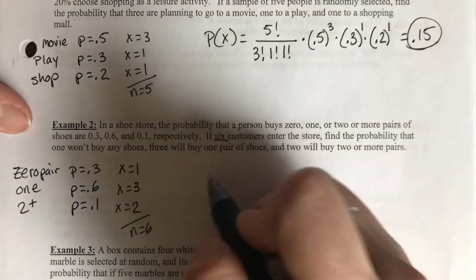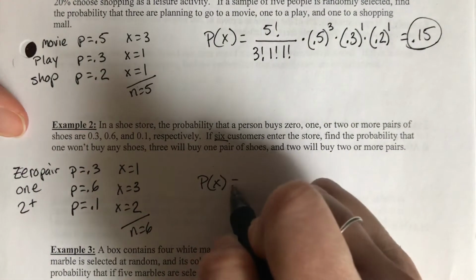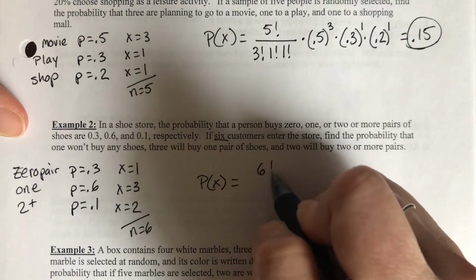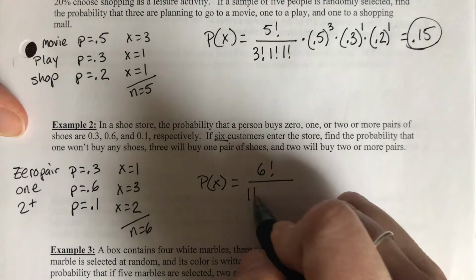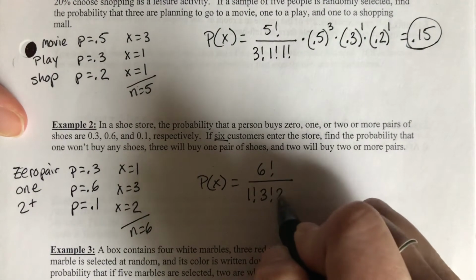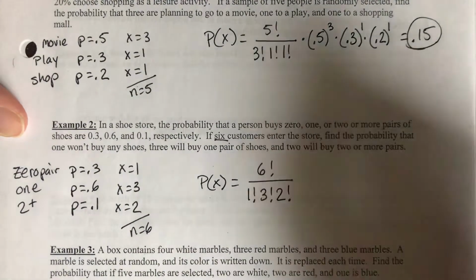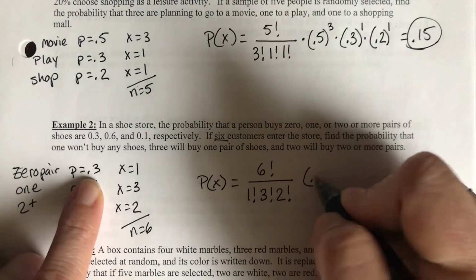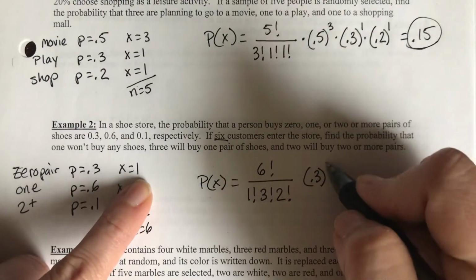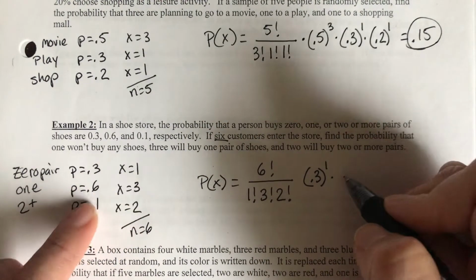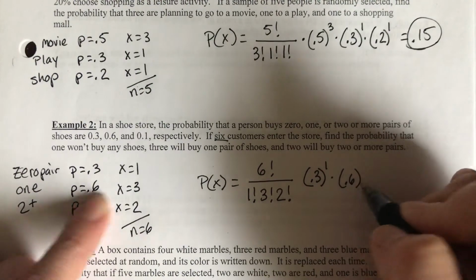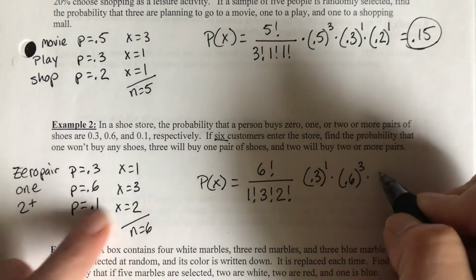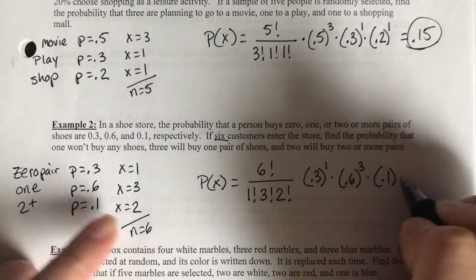In our probability formula, it goes n factorial over x factorial, x factorial, x factorial. And then we're going to have 0.3 raised to the x1 times 0.6 raised to the third times 0.1 raised to the 2.